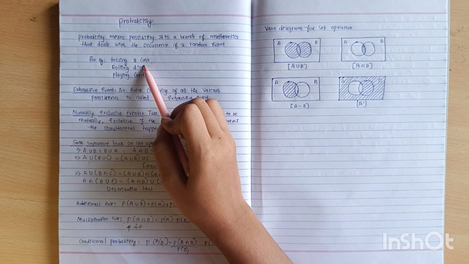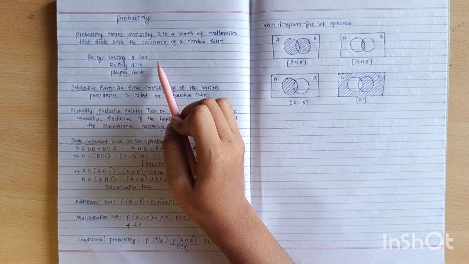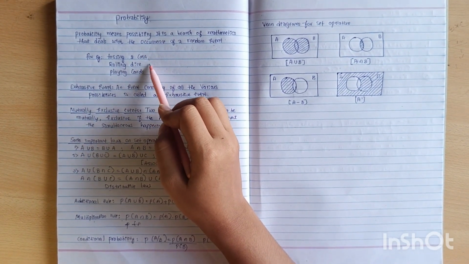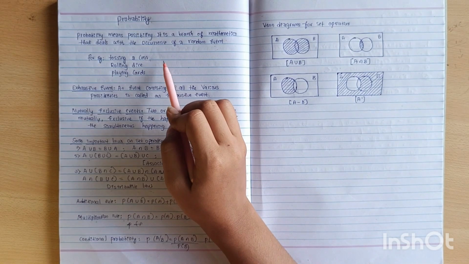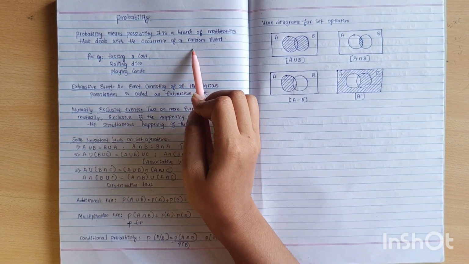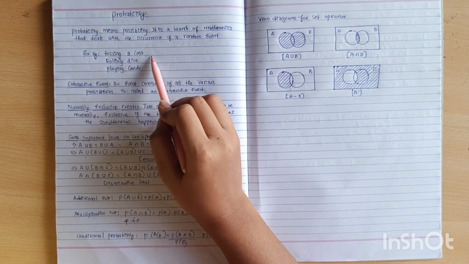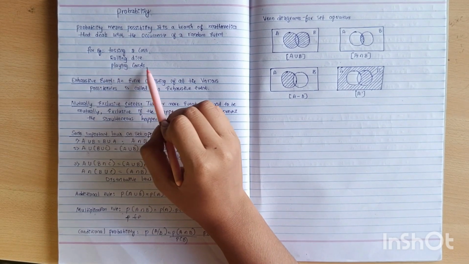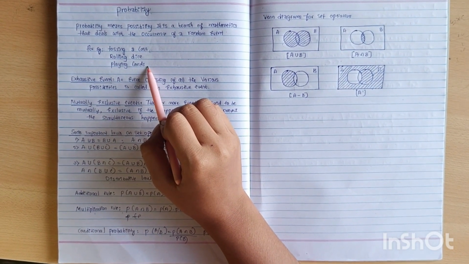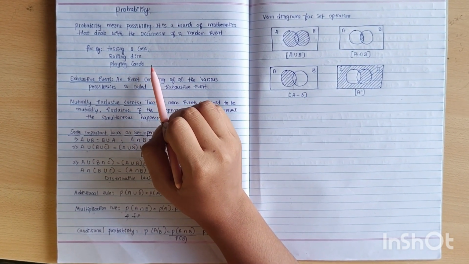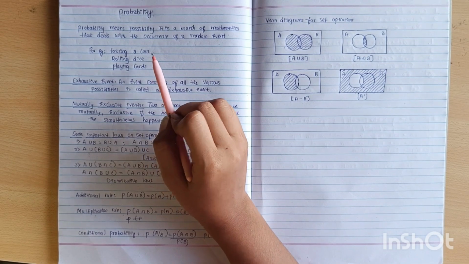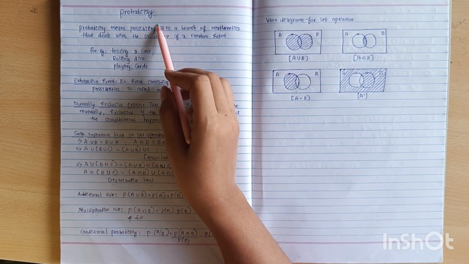Next, rolling a dice. While we play the snake and ladder game, there we can get 1 up to 6, any number between 1 and 6. Next, playing cards. While playing cards, we can get diamond, king, ace, anything. So these are the examples for probability.